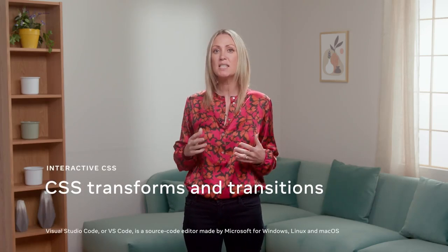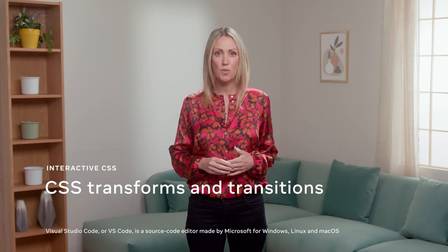So far, you've learned how animation can be used to add interactivity and responsiveness to a web page. Eventually, you'll be able to create amazing animations with CSS. But to get started, this video will introduce you to two properties with which you can create basic animations. In this video, you will learn how to use the transform and transition properties.